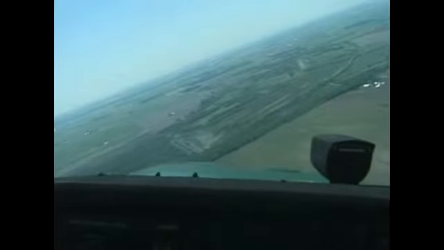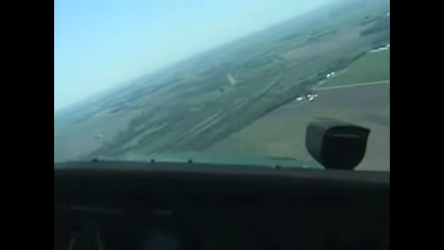St. Charles County traffic, 6343 Delta is 45 teardrop entry for runway 18, touch and go, County.